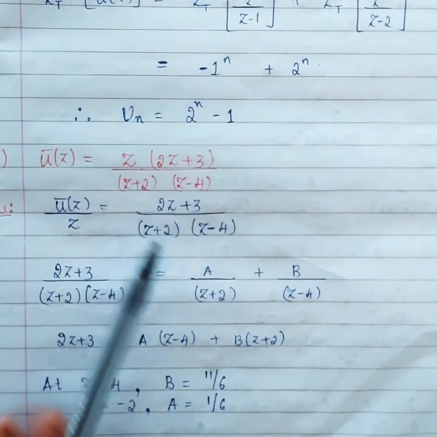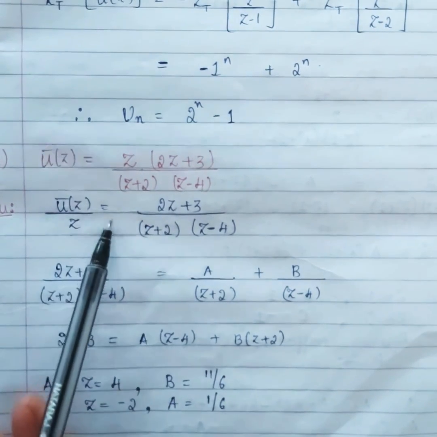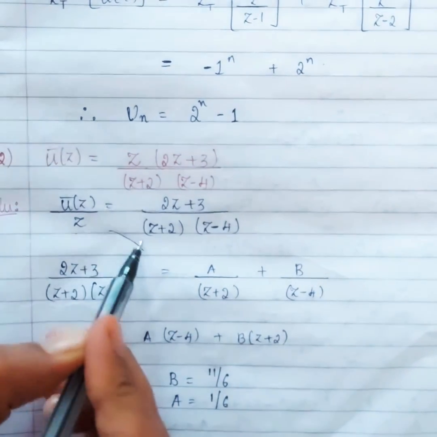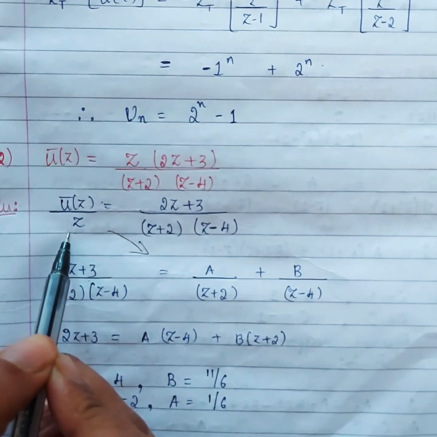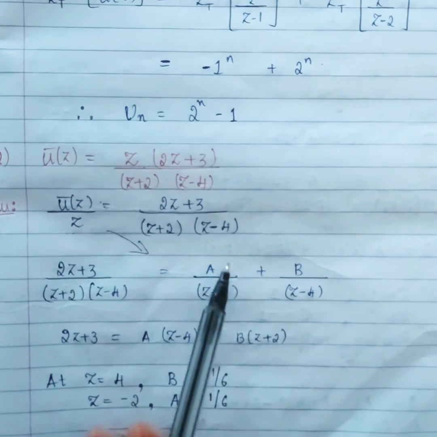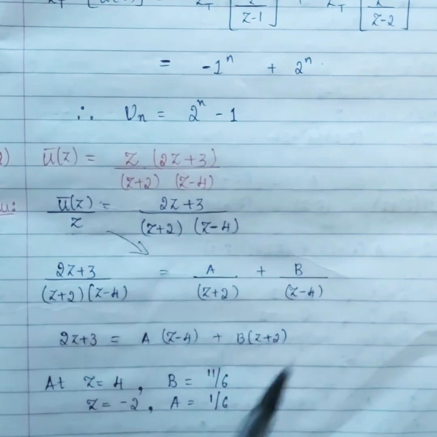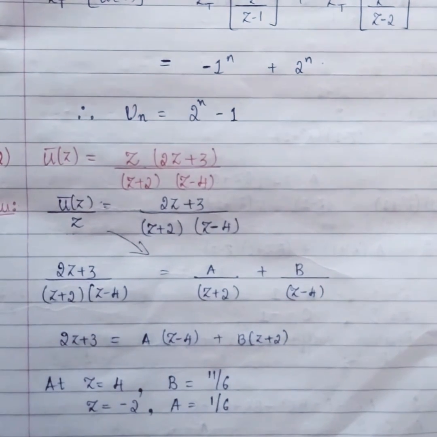What we will do? Here we are going to substitute. So u bar of z by z is equal to this term only I am writing here. So directly I will connect it here, because this term and this term are same. So u bar of z by z is equal to 1 by 6 by z plus 2 plus 11 by 6 by z minus 4. Then the denominator z we will bring to the numerator in the next step.